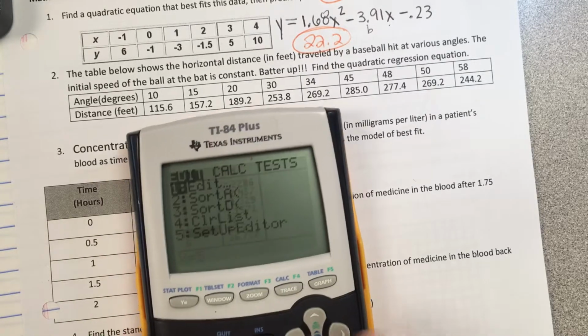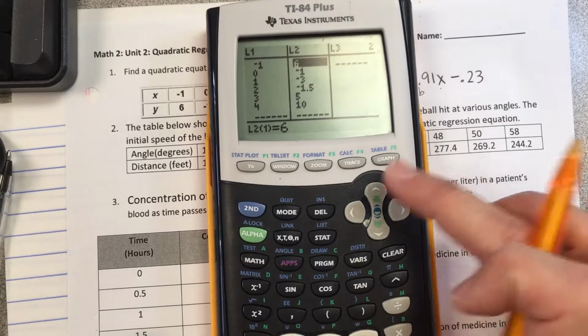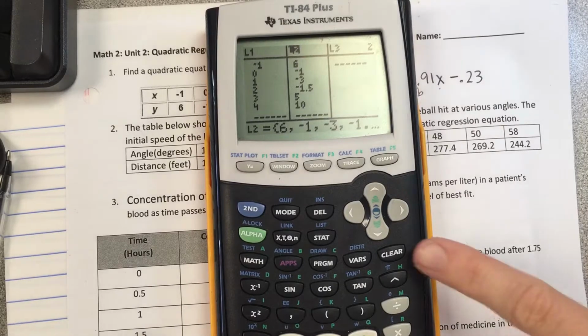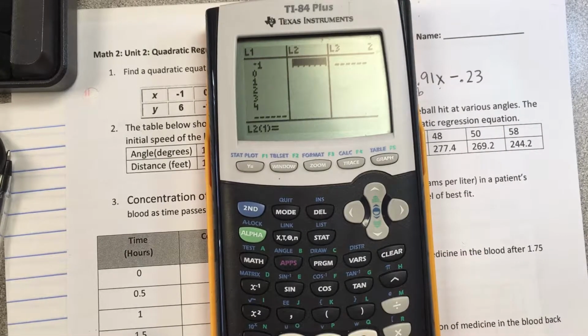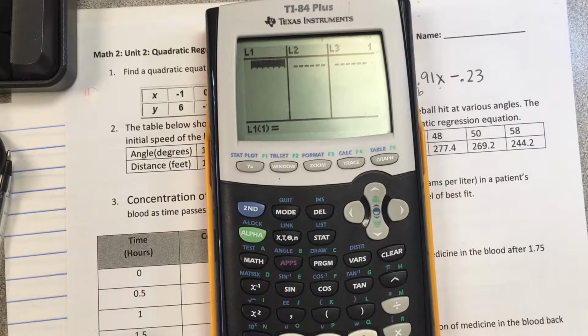All right, so we're going back to stat. Press enter. To edit it, to clear it, you go up to the top and you press clear enter, not delete. You press clear enter. That's how you can clear it out. And you are typing into L1 and L2. So 10, 15, 20, 30.